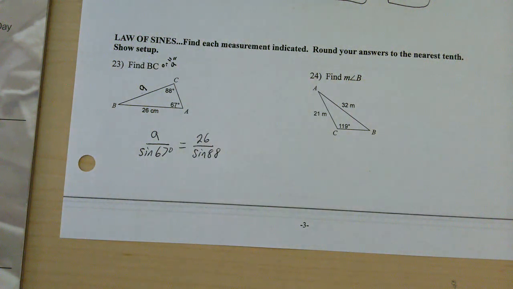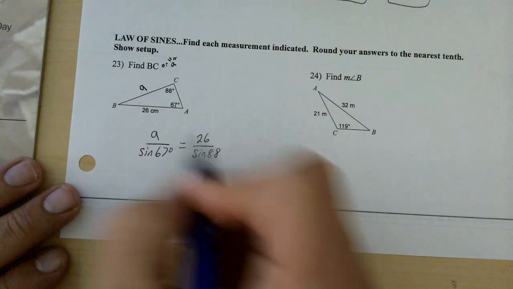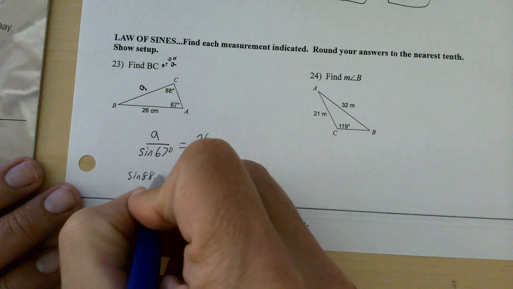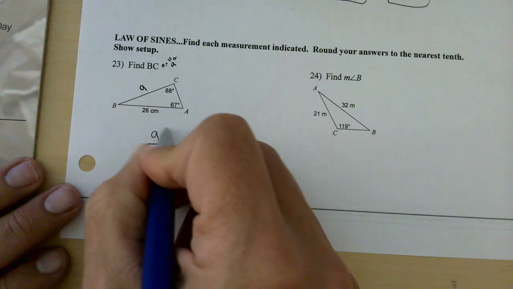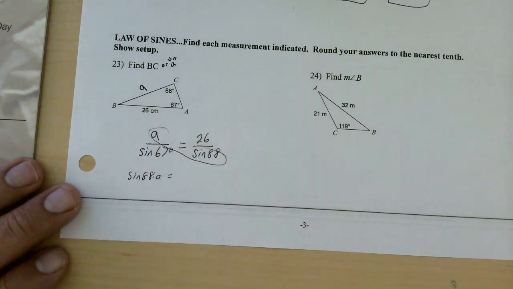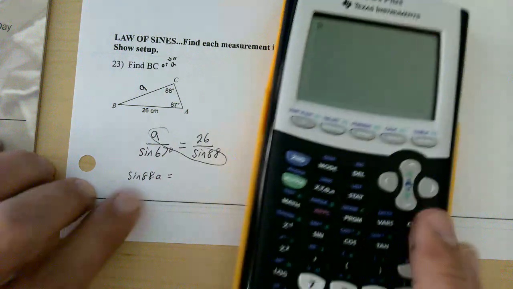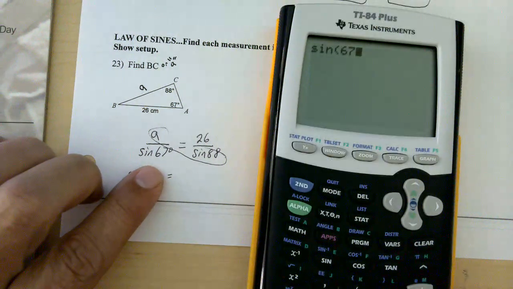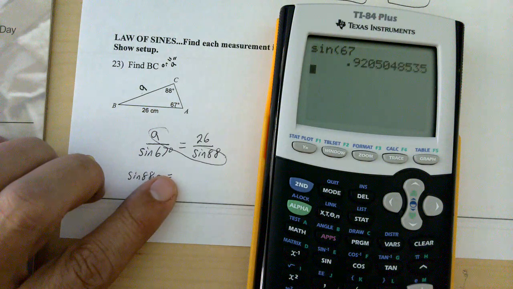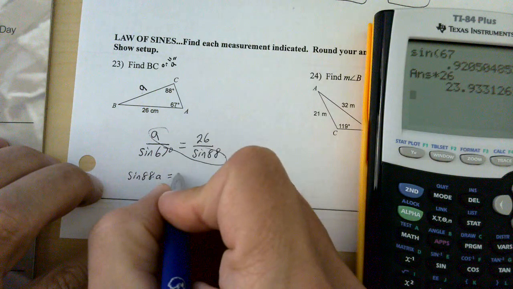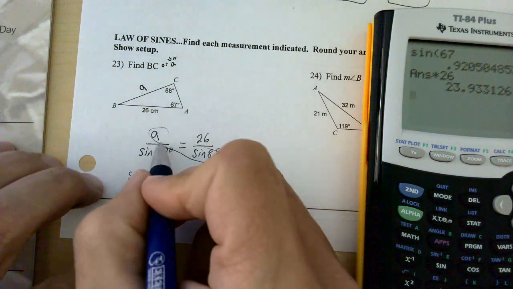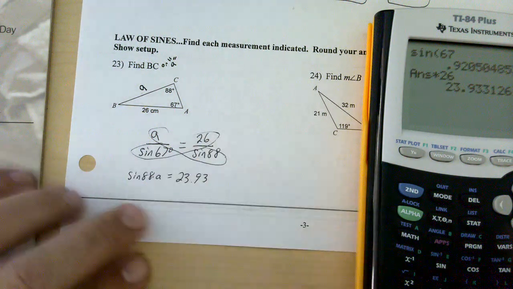We learned cross multiplying. So if you cross multiply, it's going to be the sine of 88 times A equals, and then I'm just going to ask the calculator for this because it's going to be a decimal. I'm going to type in the sine of 67, let the calculator calculate that, and then multiply by 26. And you're going to get about 23.93. I'm just going to round like that, but keep it stored in your calculator.